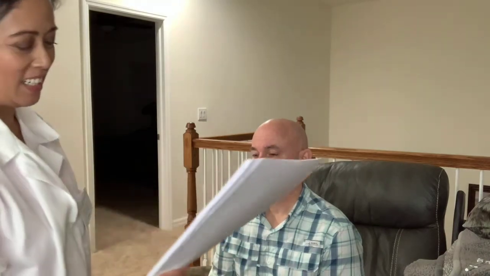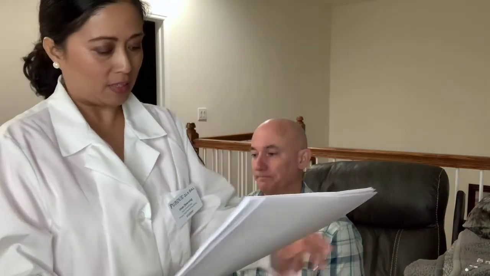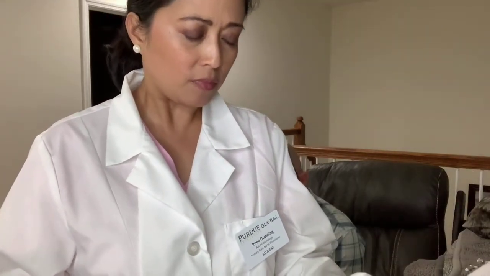Okay, oral findings. Lips are pinkish in color with adequate moisture. No lesions or cracks noted. Oral mucosa is bright red with no signs or symptoms of any inflammation. Gums appear to be healthy, no swelling noted. Teeth are light yellowish and some are white in color.